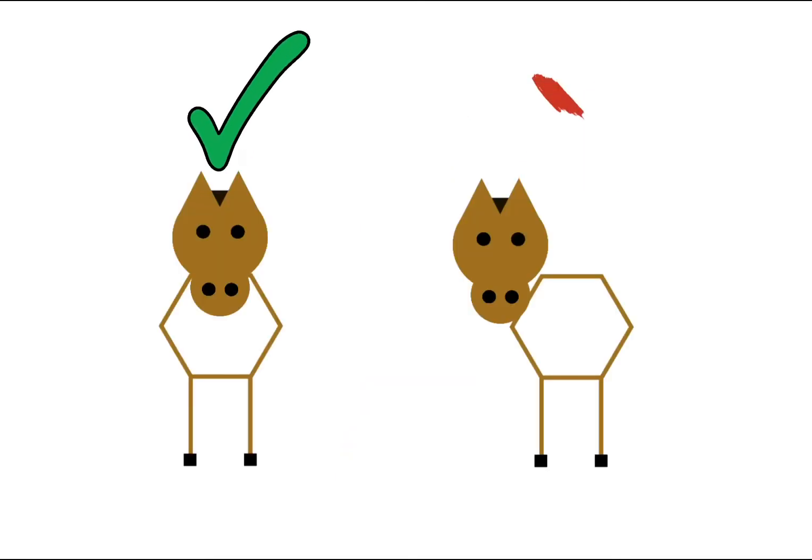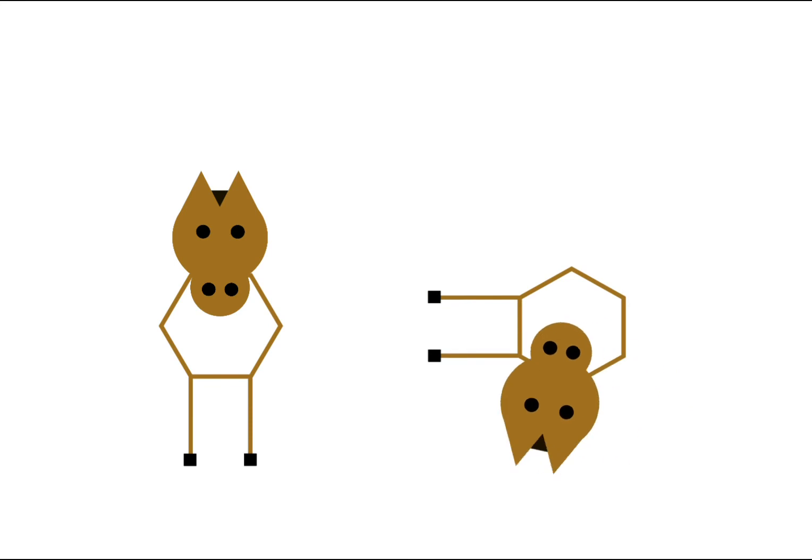A really important rule of thumb is that even when you are bending your horse, even when you are riding a circle or on a turn, the horse's nose should not come past the width of its chest. Otherwise, you will cause your horse to lose its balance.